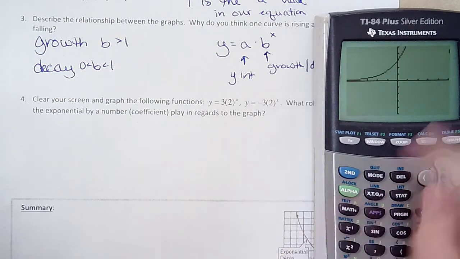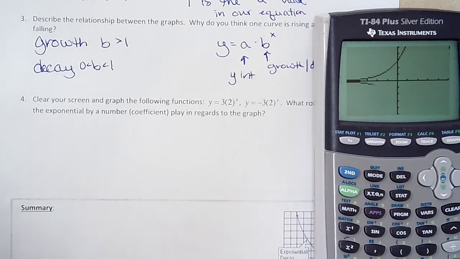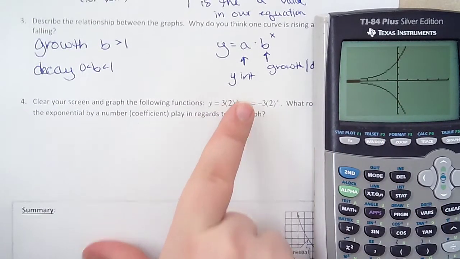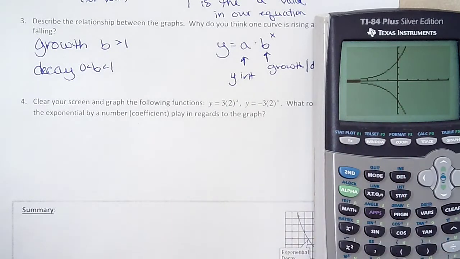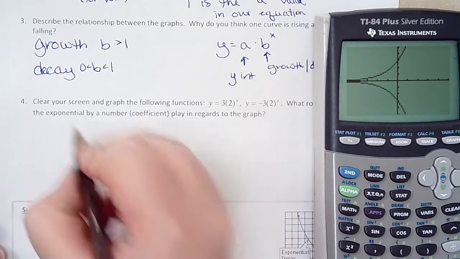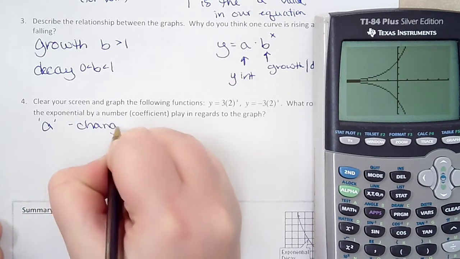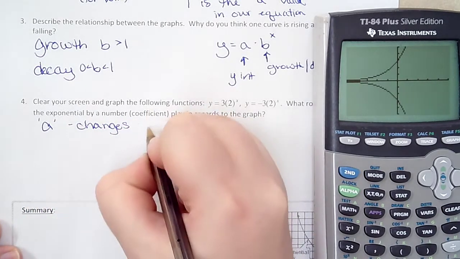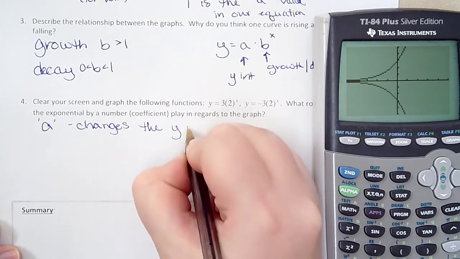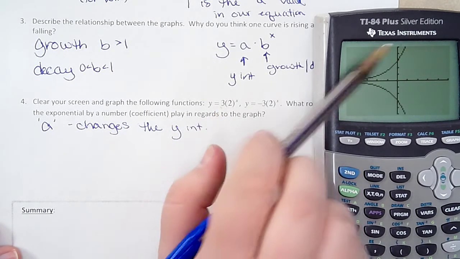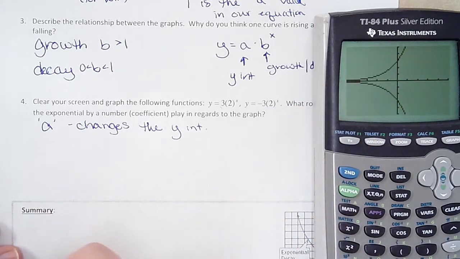All right, the first thing I notice with at least one of these functions is that it has a y-intercept of 3. It looks like the second function I put in, this negative function, ended up flipping over the axis. So I'm just going to write those down. A changes the y-intercept. You see when there's a 3 out in front of our function, it changes where we cross the y-axis.